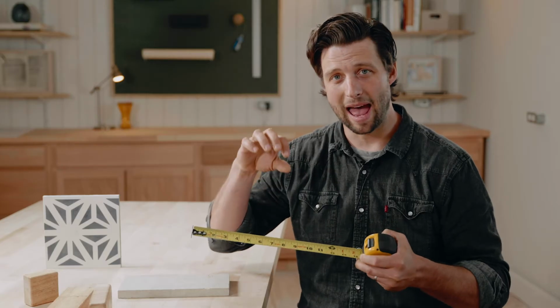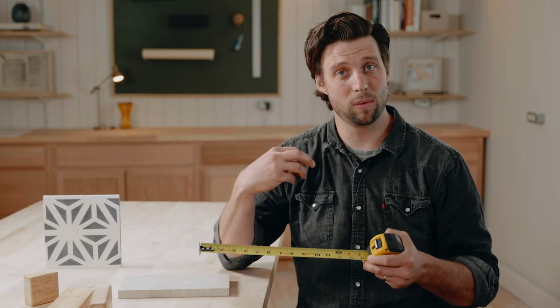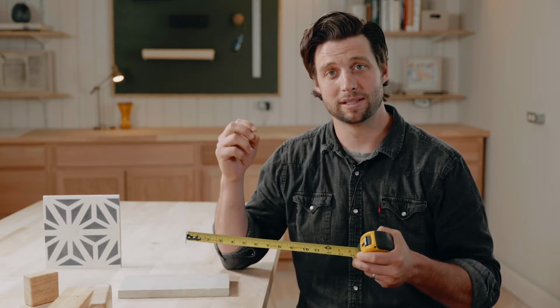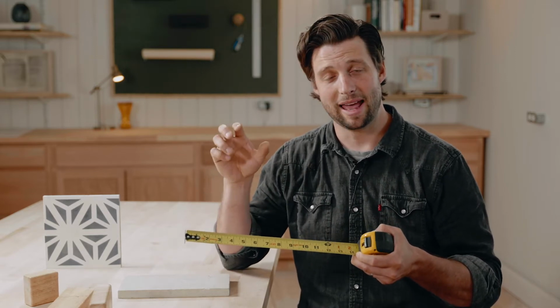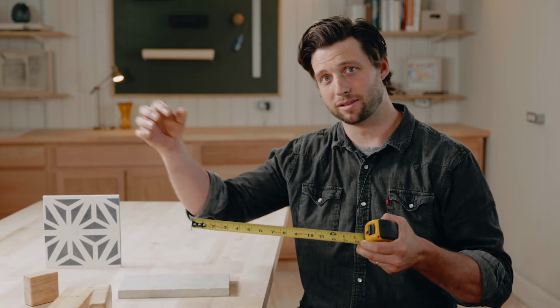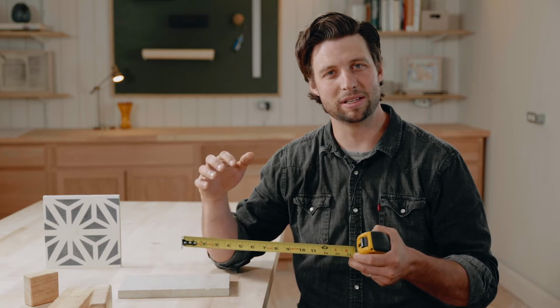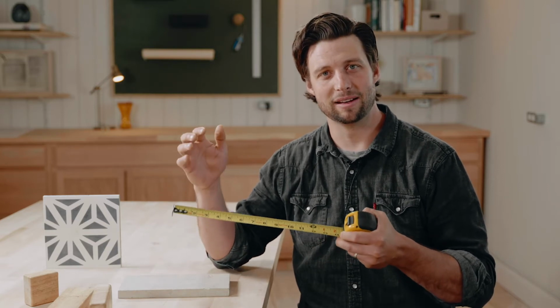Let's get into how a tape measure works. So in the US, we use the imperial system. We are using feet, inches, yards, miles, and so on. But in construction, we usually limit it to feet and inches.